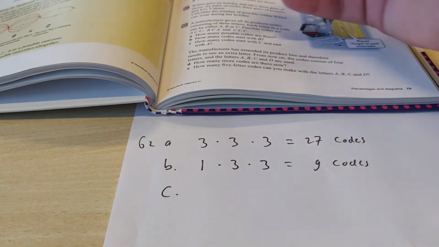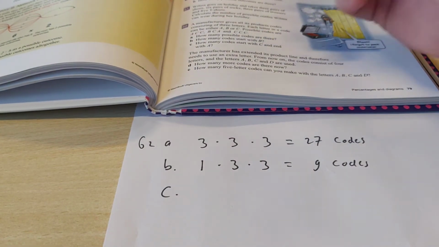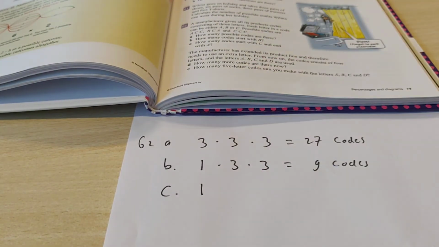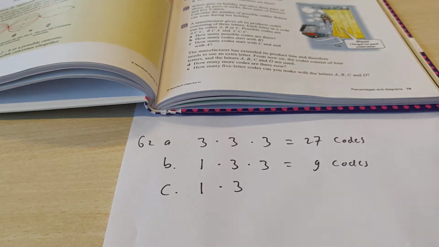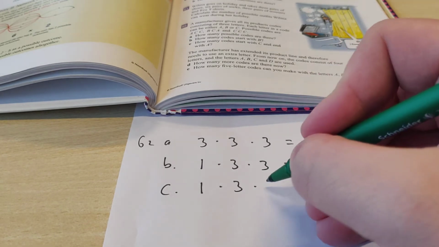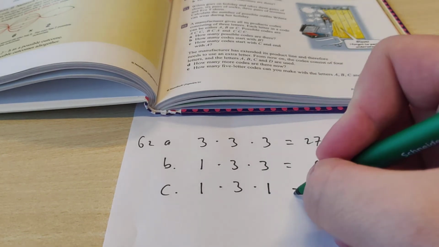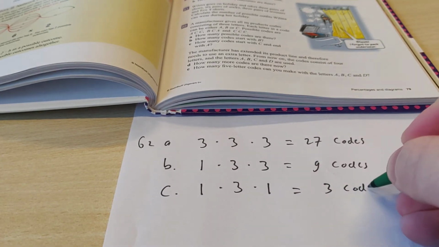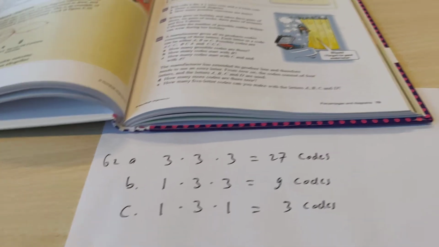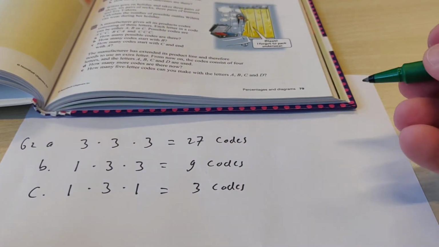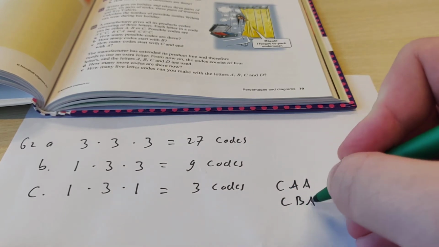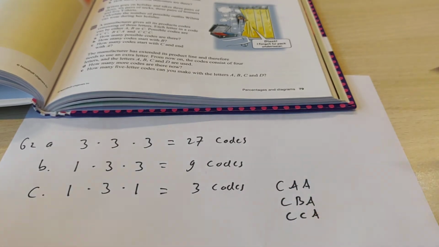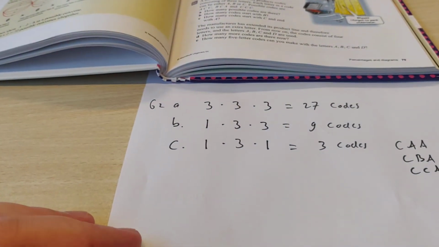Exercise C. It says here how many codes start with C and end with A. So it has to start with a C. So we have no options there, only one option. It needs to start with a C. And then here we have 3 letters that we can choose from, and it has to end with an A. So you can make 3 codes that start with a C and end with an A. Because there are only 3, I can also just write them down, right? We have CAA, we have CBA, and we have CCA, right? So here are all the codes like that.